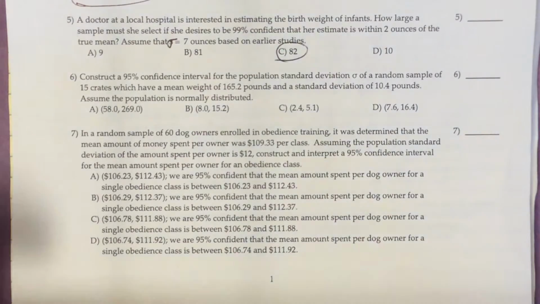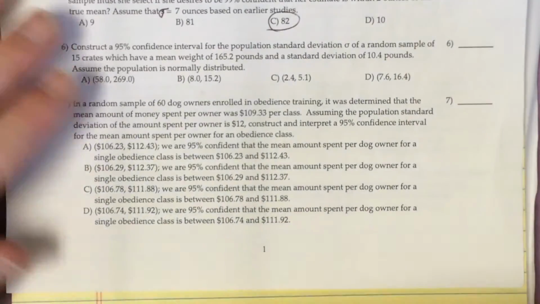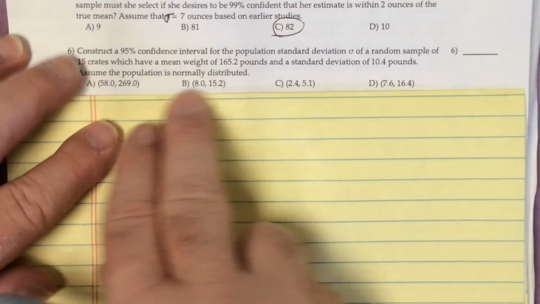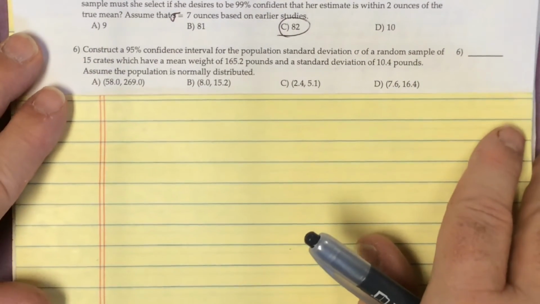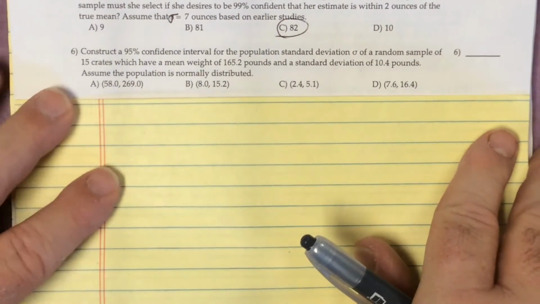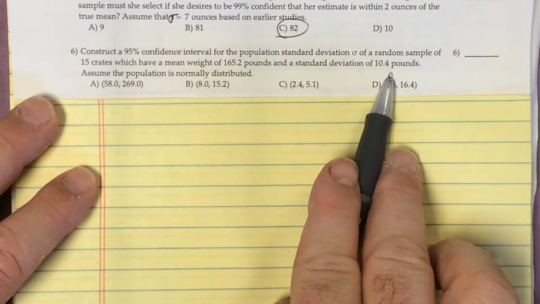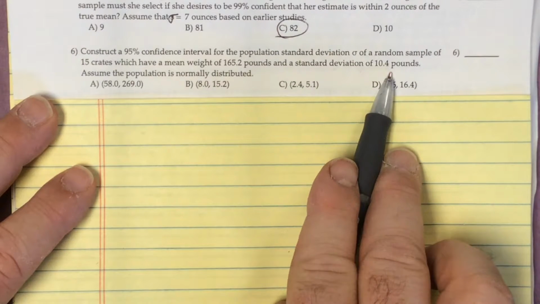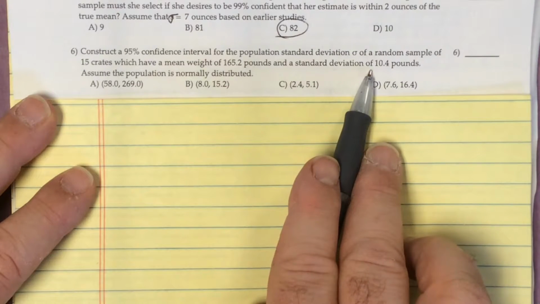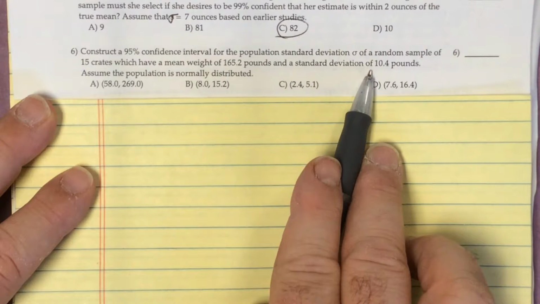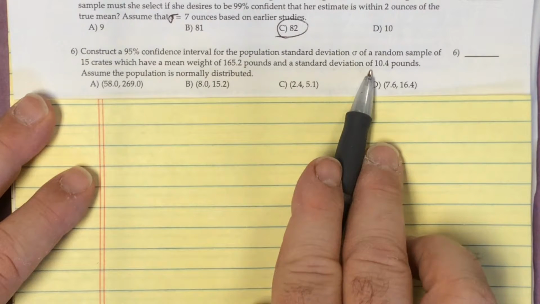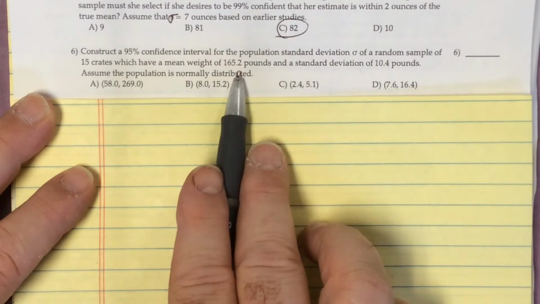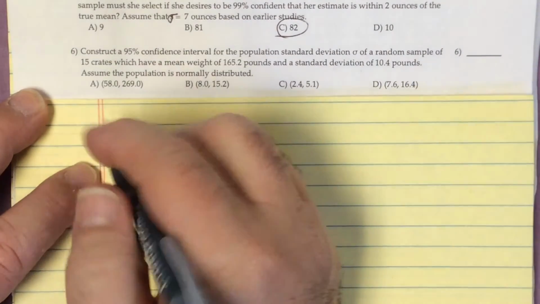Construct a 95% confidence interval for the population standard deviation of a random sample of 15 crates which have a mean weight of 165.2 pounds and a standard deviation of 10.4 pounds. In this case, when we talk about a standard deviation, we're talking about the sample here. So this is going to be the sample standard deviation. In this question, we're looking at the formula for number 6.